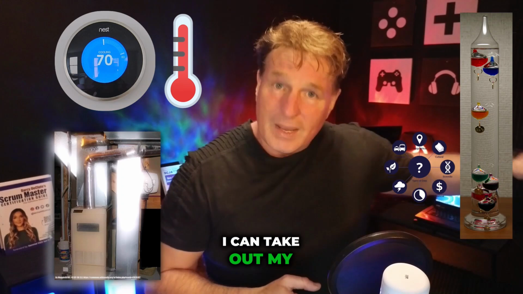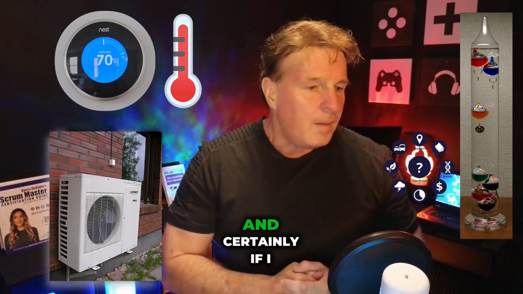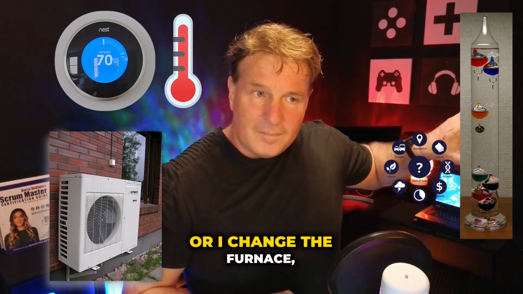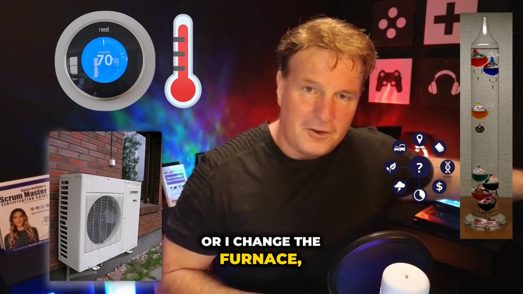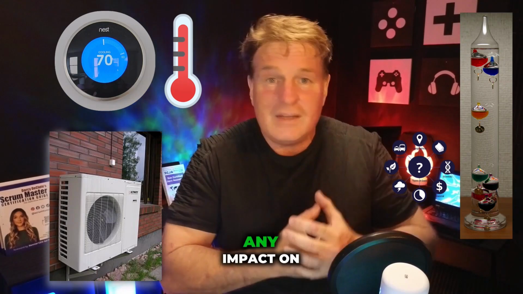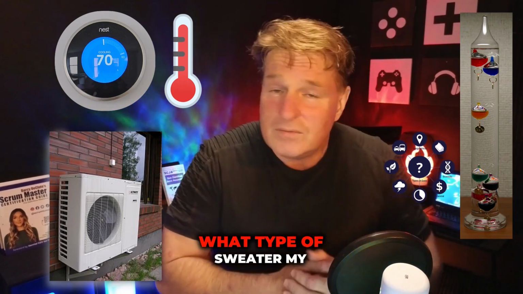I can take out my gas furnace and put in a heat pump. Okay, that doesn't affect the view. It doesn't really affect the model, although it does have the ability to change the model by turning on and turning off. And certainly, if I change the thermostat or I change the furnace, it doesn't affect the view. It doesn't have any impact on what type of sweater my sister wears.